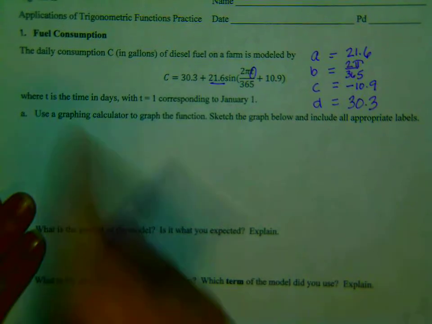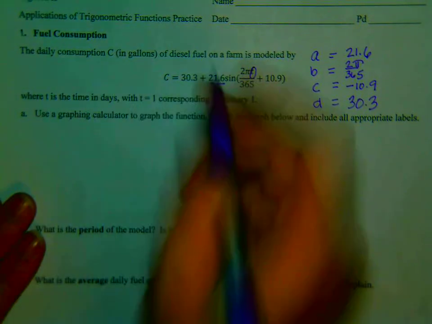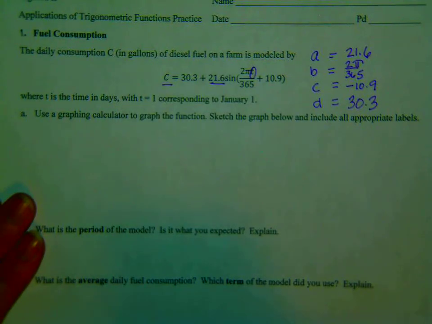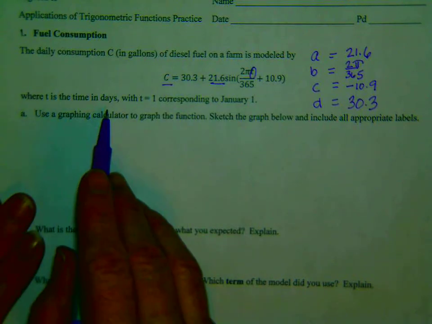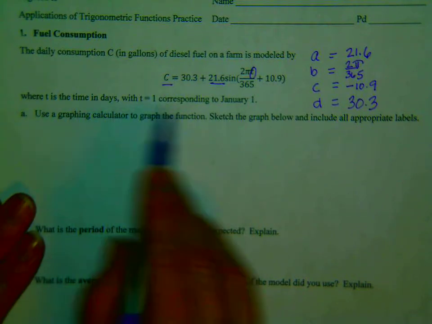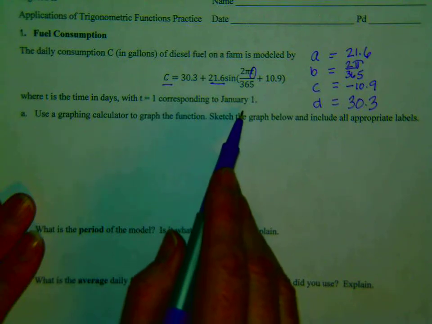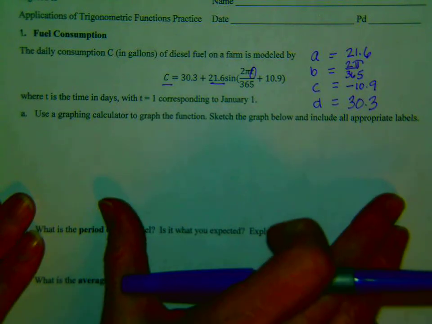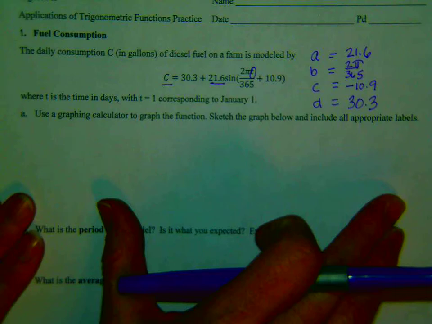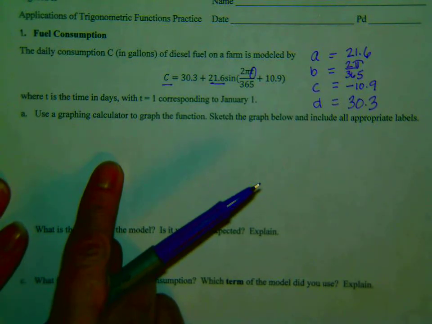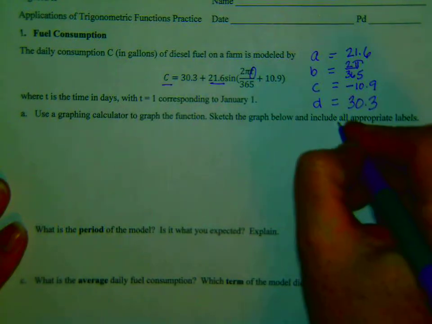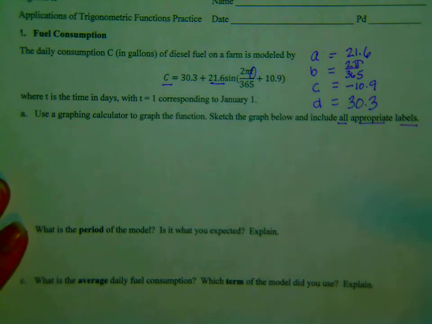Where the daily consumption, C, in gallons of diesel fuel on a farm, is modeled by this function C, where T is the time in days, with T equals 1 corresponding to January 1st. Okay, so we see that we have a year. How much fuel is consumed in a year? So using a graphing calculator to graph the function, sketch the graph below and include all appropriate labels. We want all of our points.